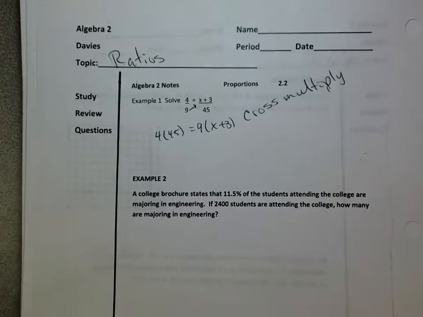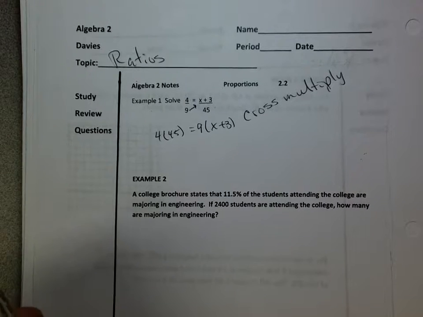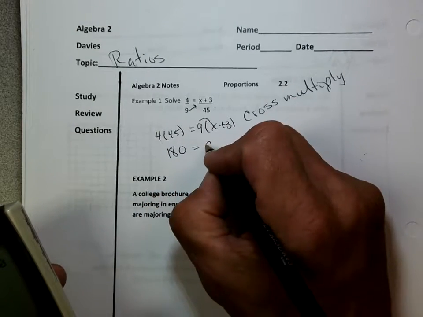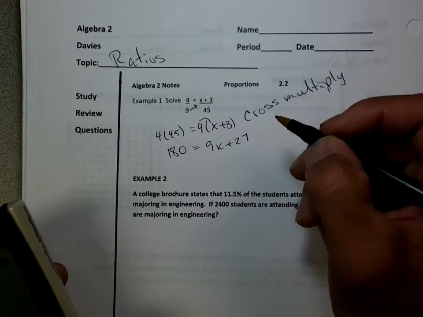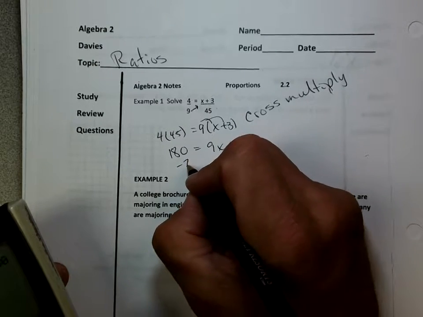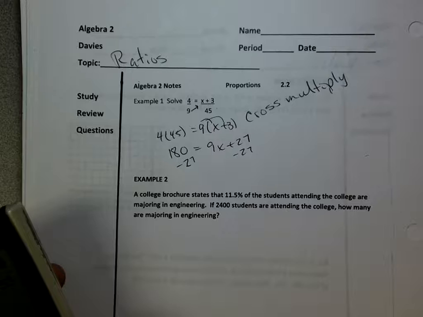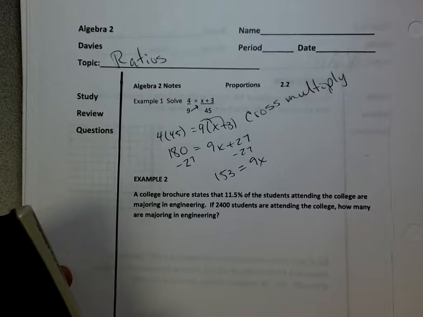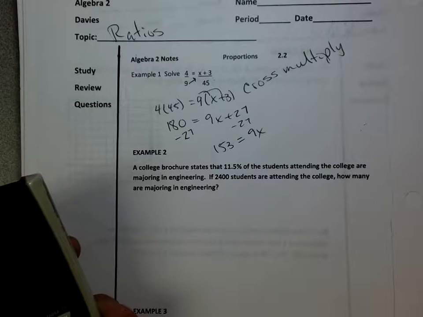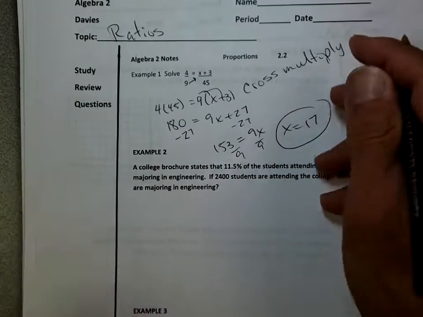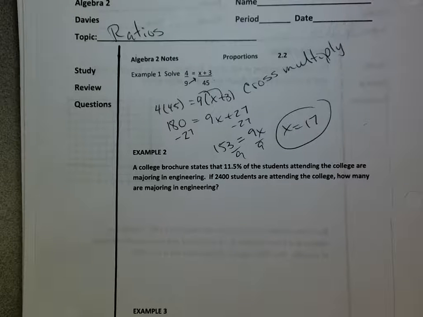Alright, so then all I have to do is multiply that out. 4 times 45, I guess it must be 180, but I'm going to double check on my calculator. 4 times 45, yeah, 180. Equals 9x plus 27, right? And I'll keep solving because I distributed. Minus 27, minus 27. I get 153 equals 9x. Divide by 9, divide by 9, and x is 17. Okay, that's not too bad.